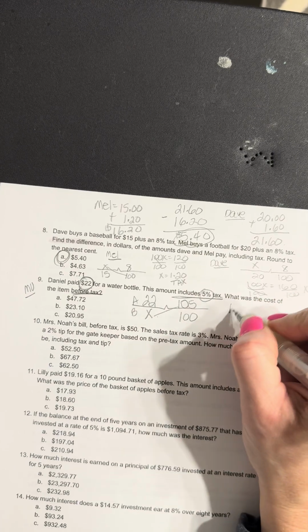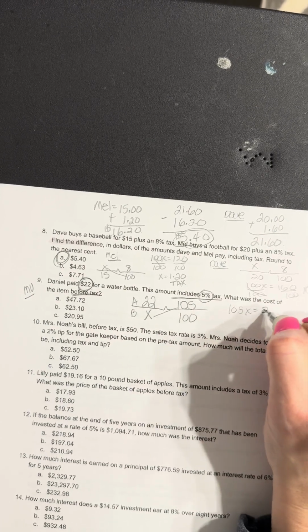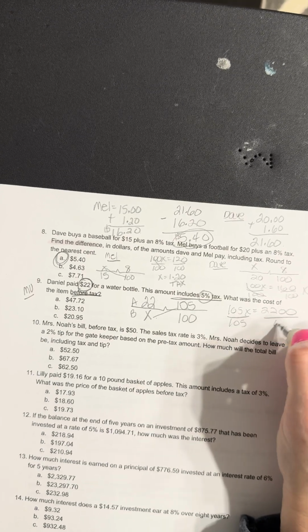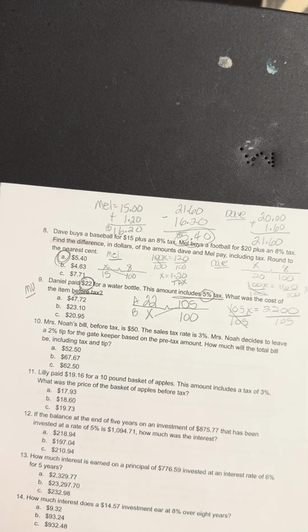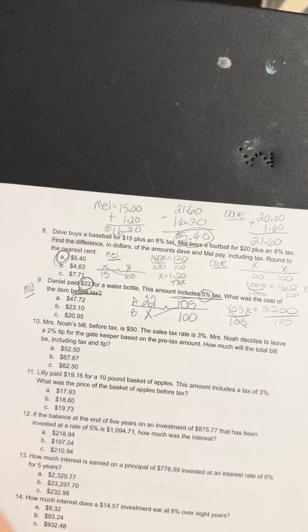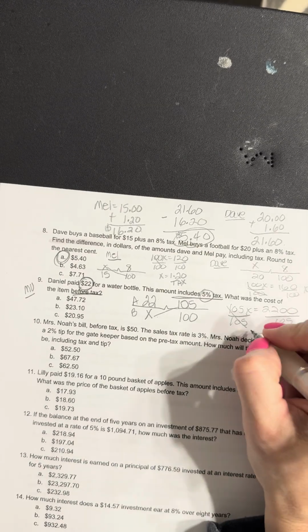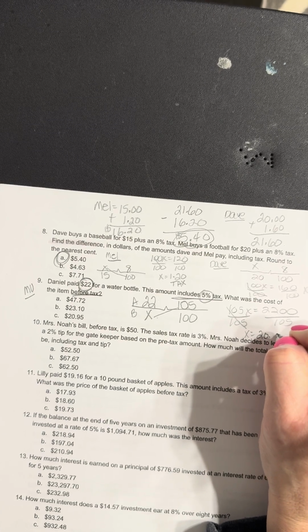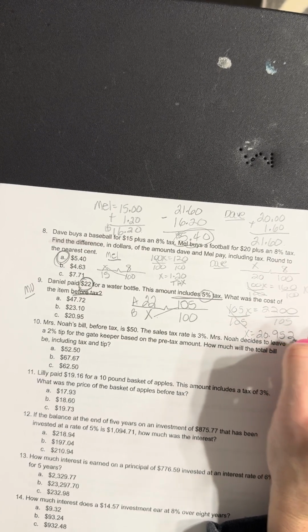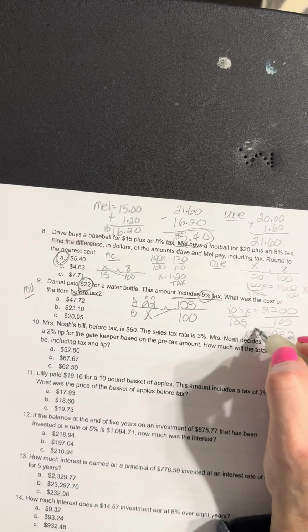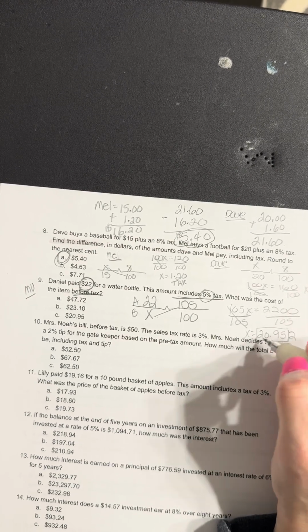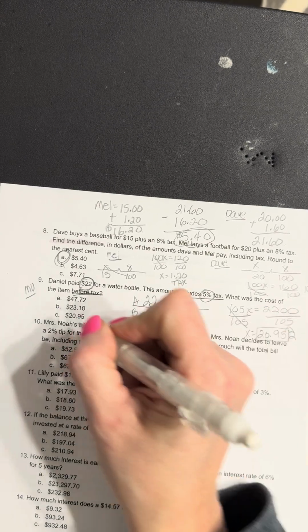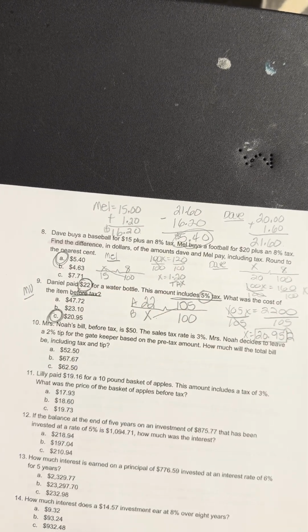So, 105x equals 2,200. Divide both sides by 105. And we get x equals $20.952. And I'm going to leave it at that, but I need you to look. We don't have to round anything right here because that 2 is weak. So we leave it there, and it's $20.95.